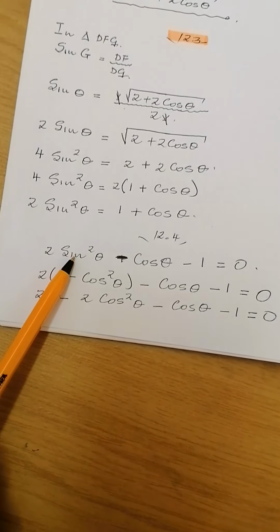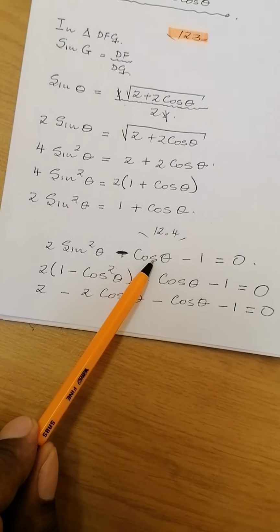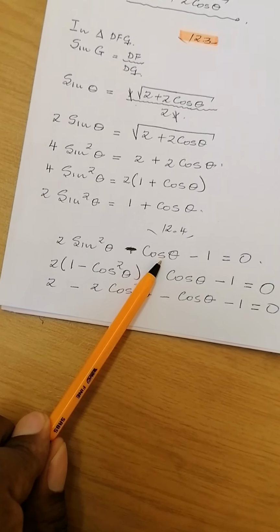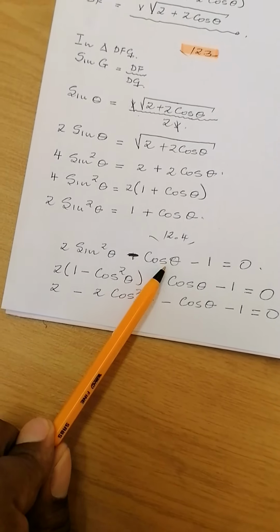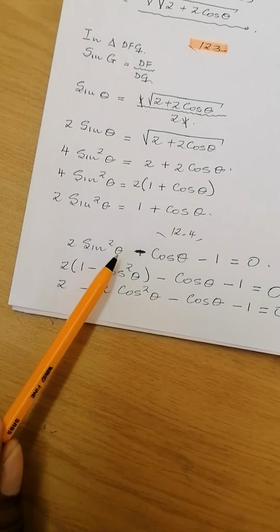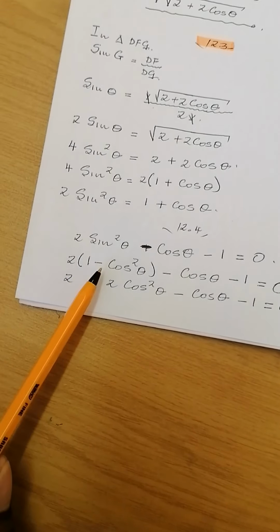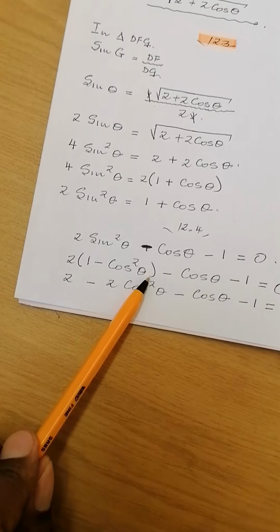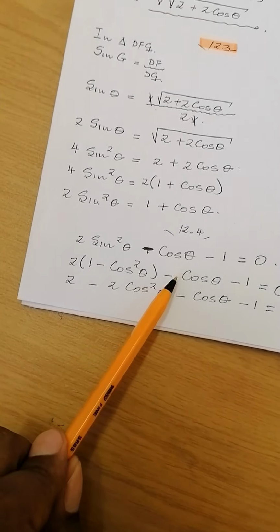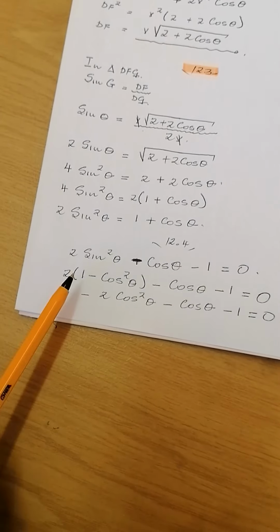Then if you look at my equation, I've got 2 sine squared theta minus cos theta minus 1. There's absolutely nothing that I can do with cos theta. But sine squared theta, I can write it in terms of cos theta. And in that, it would be 1 minus cos squared theta multiplied by 2 minus cos theta minus 1, which is equals to 0.